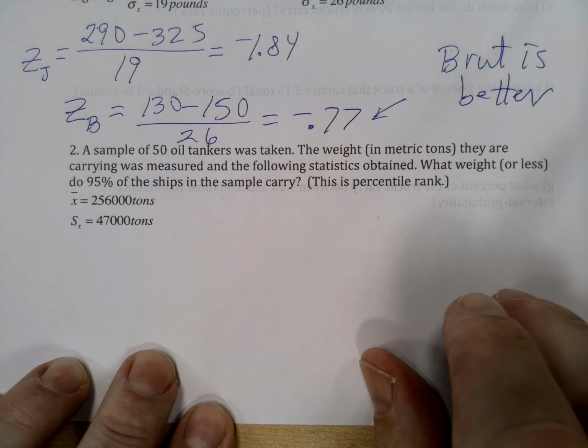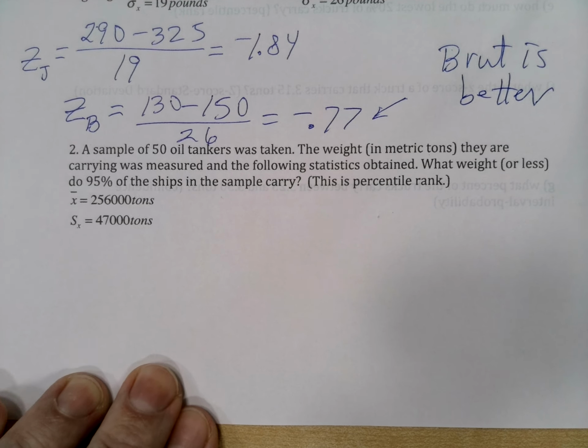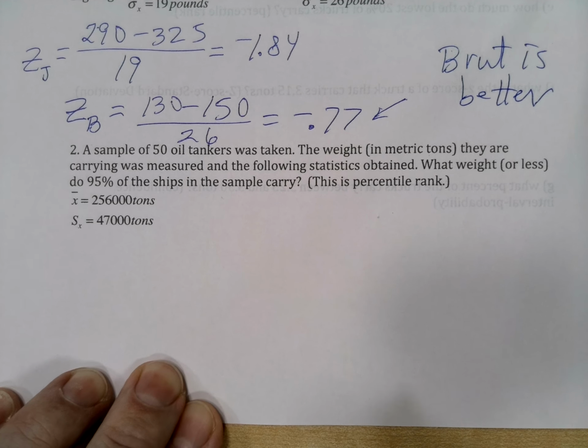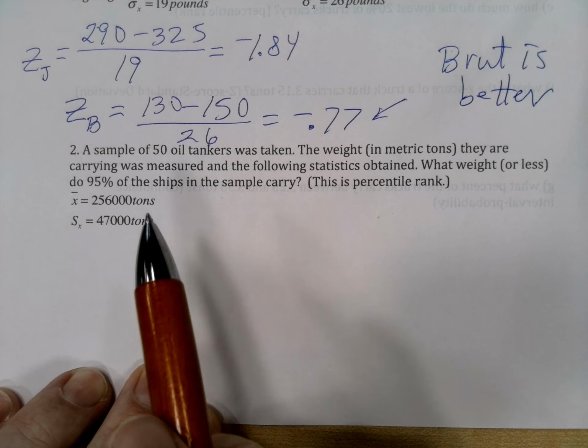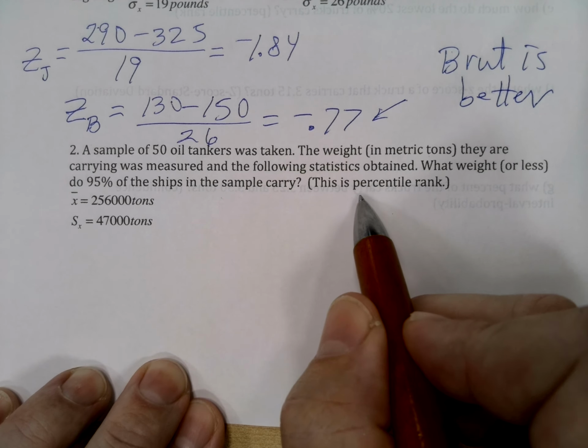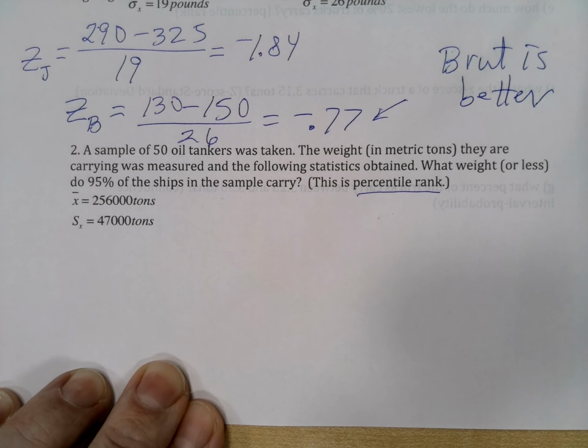Number two, a sample of 50 oil tankers was taken. The weight in metric tons they are carrying was measured and the following statistics obtained. What weight or less do 95% of the ships in the sample carry? So this is a percentile rank question. Percentile rank always means the cutoff value and less.